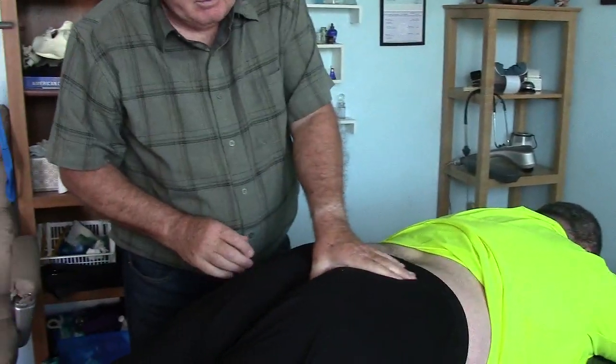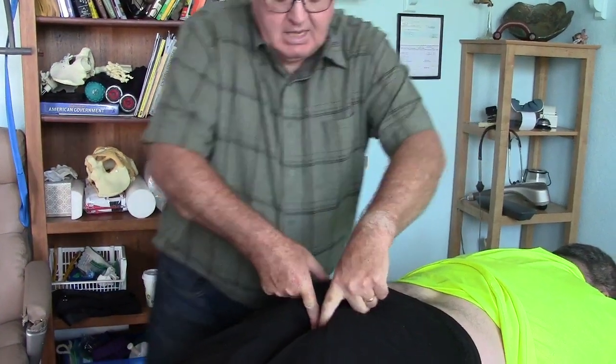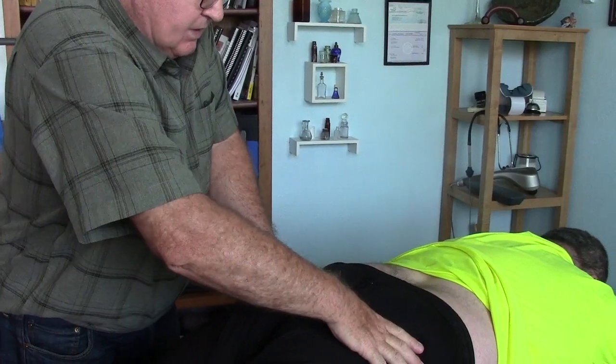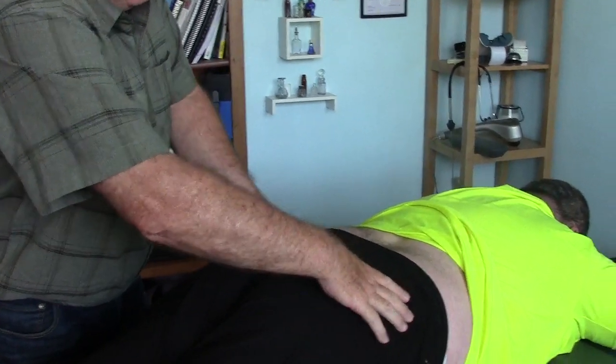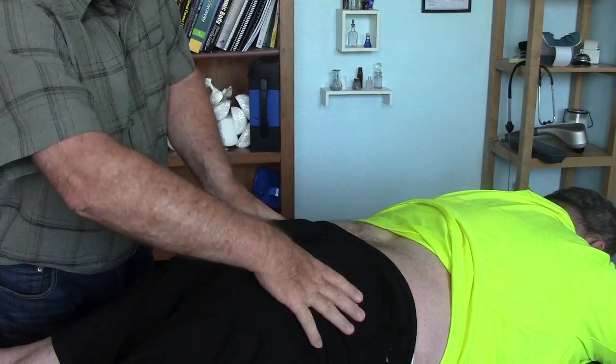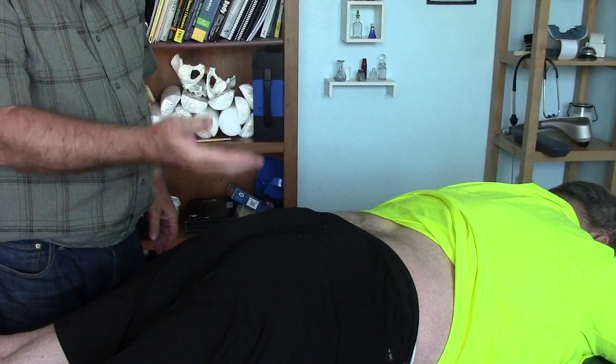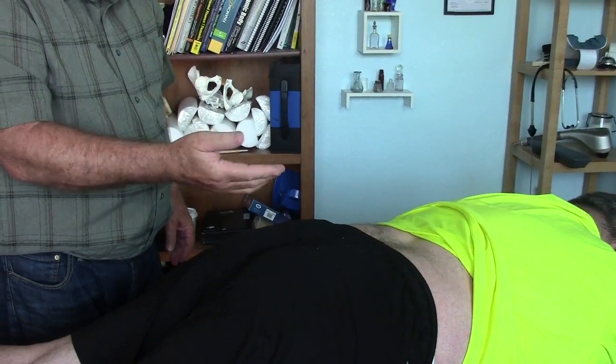the bottom of the sacrum is right here. And so as I walk up the sacrum with my thumbs, I'm on the mid-sacrum now, and I'm on the upper sacrum. On the lower part, my right thumb is posterior, okay?